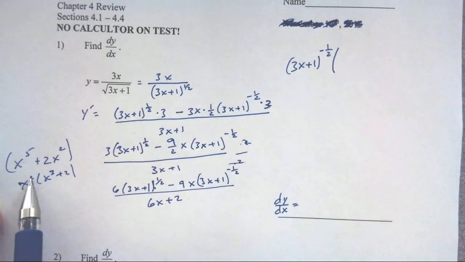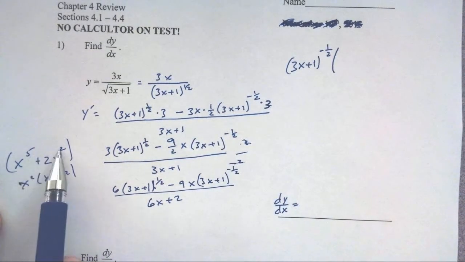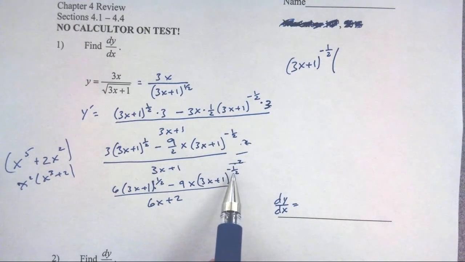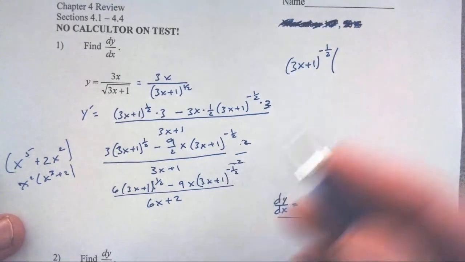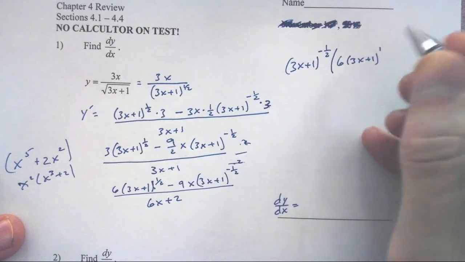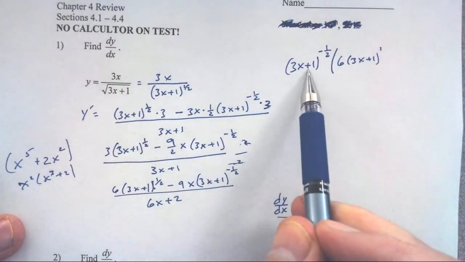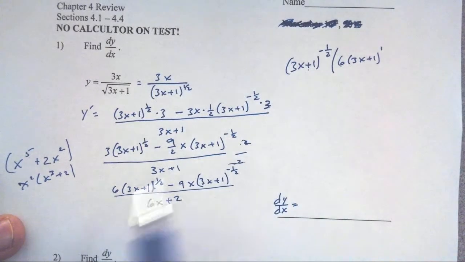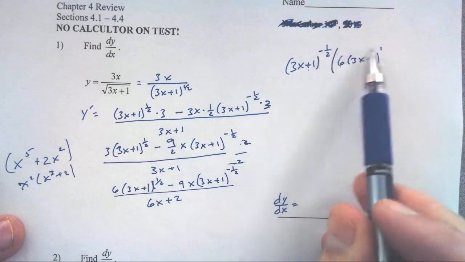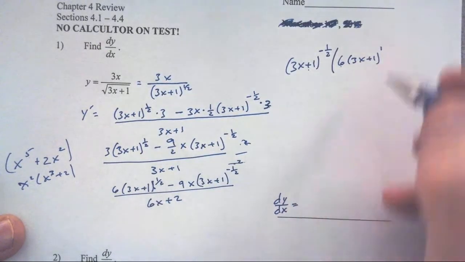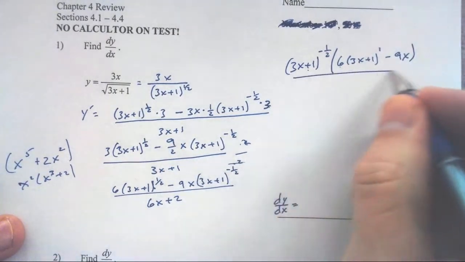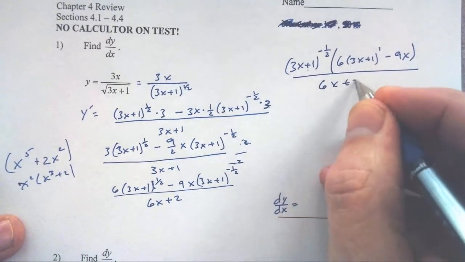So how do I get this x to the third? I took 5 minus the 2 I factored out. If I take 1/2 minus the negative 1/2 I took out, that gives me a full one of these. Take a look. 6 times 3x plus 1 to the first. Look what happens if I distribute this. The 6, of course, survives. 3x plus 1 to the negative 1/2 times 3x plus 1 to the 1. If I add those exponents, there we go, is a half. And then I get minus 9x all on 6x plus 2.